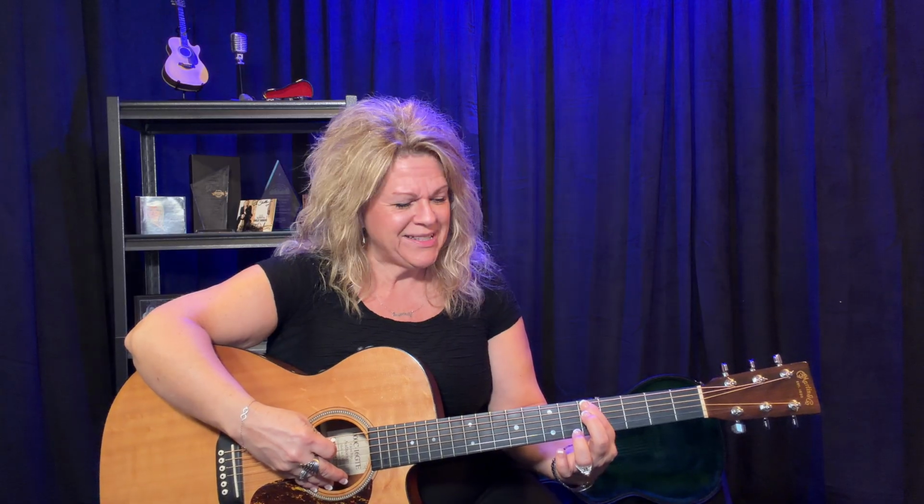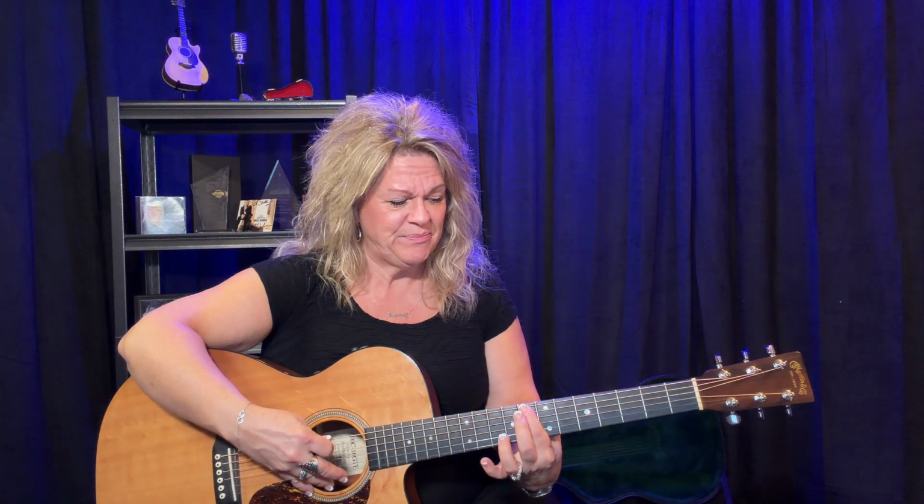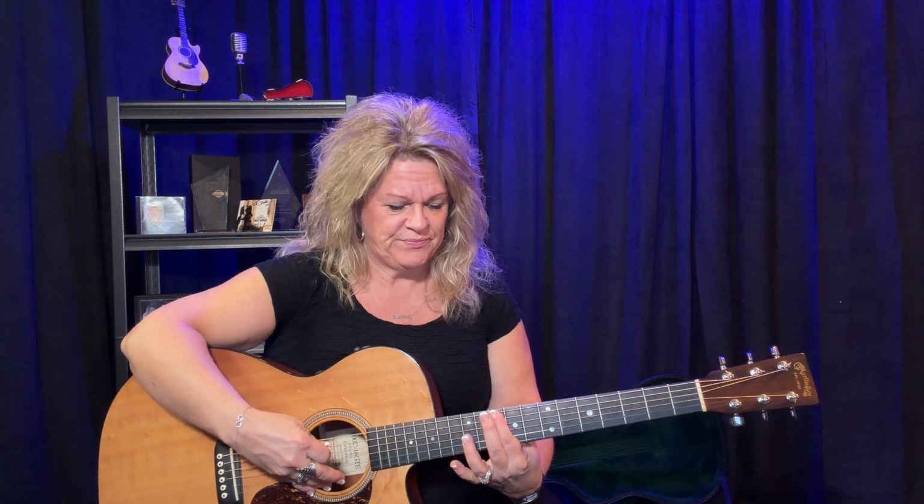Then you move up 2 frets again, and this note is A. Move up 2 frets, the note is B. Now there's no sharps or flats between B and C, so now you're just moving up 1 fret. So you got C on the next fret here, on the 8th fret, and on the 10th fret, your note is D. And at the 12th fret, your note is E.